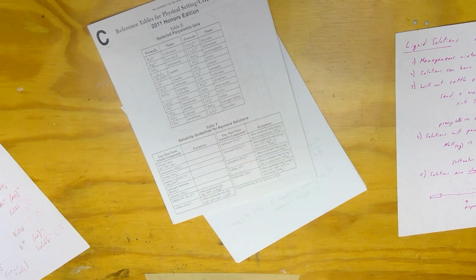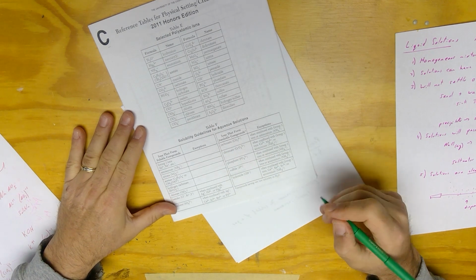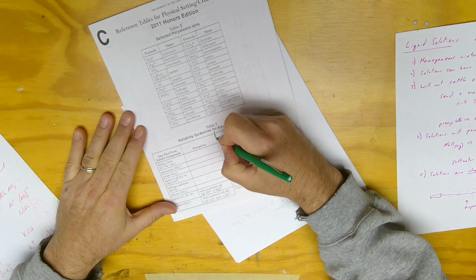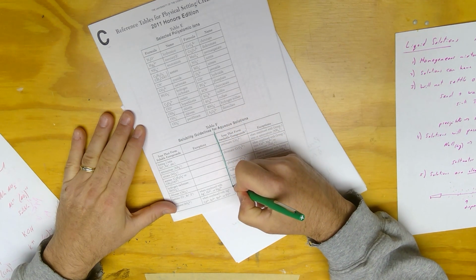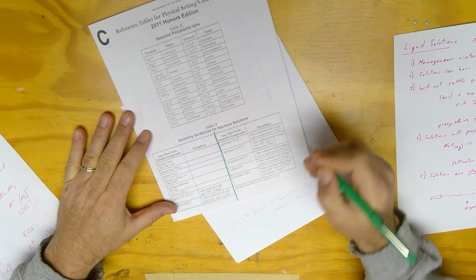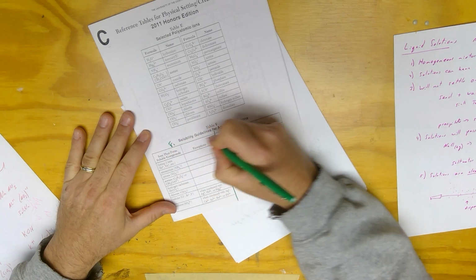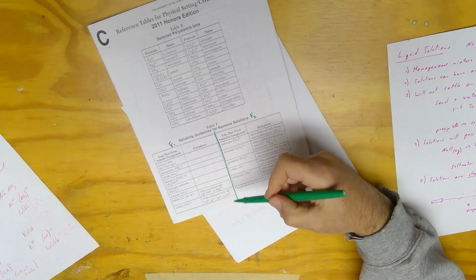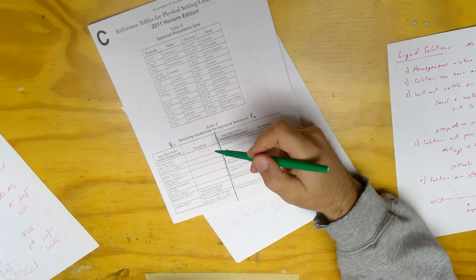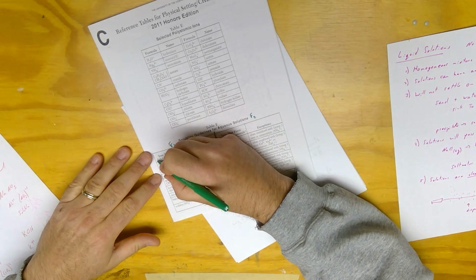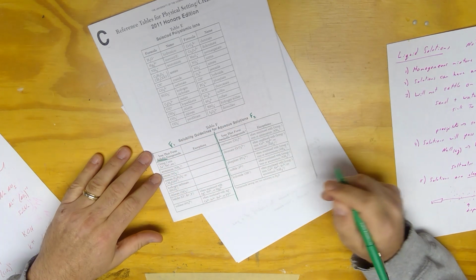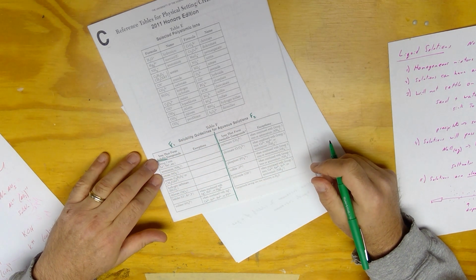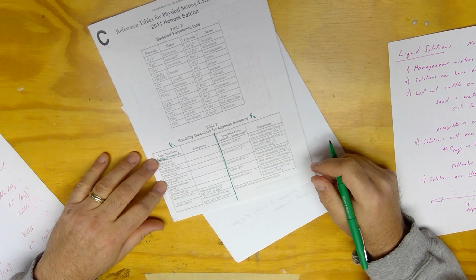So here's Table F, and hopefully you have it, because I want to do a couple things. First of all, I want you to draw a line right down the middle, because this is actually two different tables. Let's label this side F1 and this side F2. Now let's focus in on the F1 side. On this side, these are ions that are soluble in water.